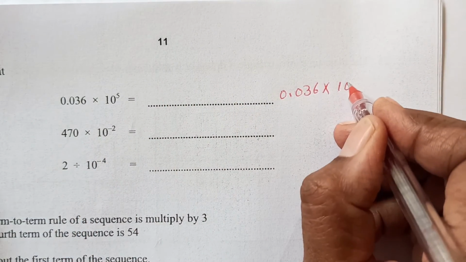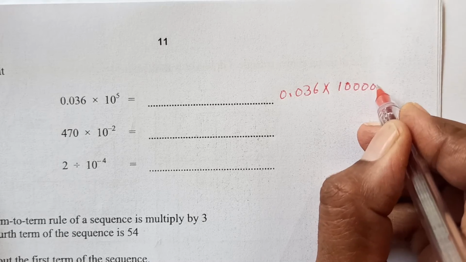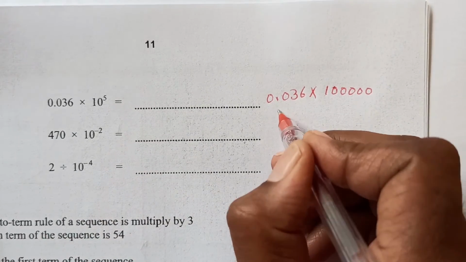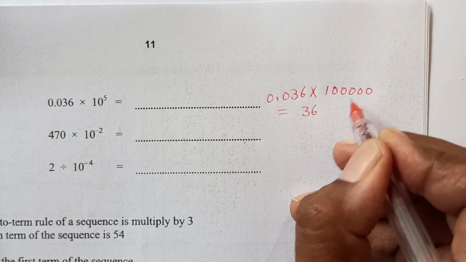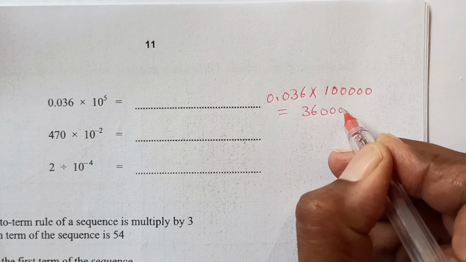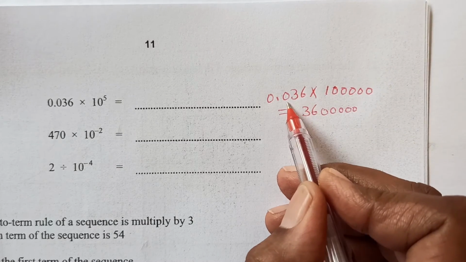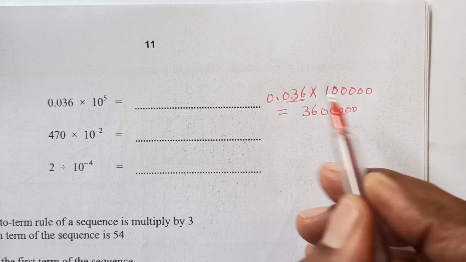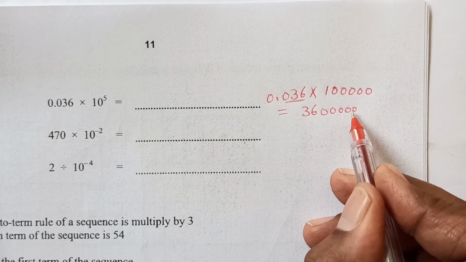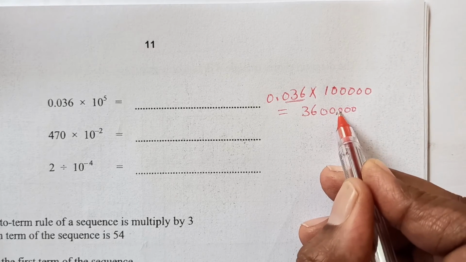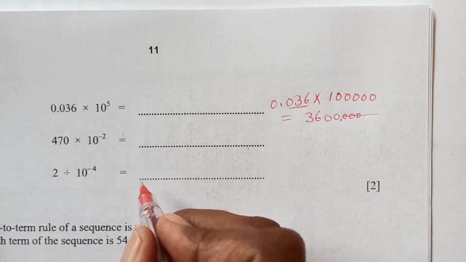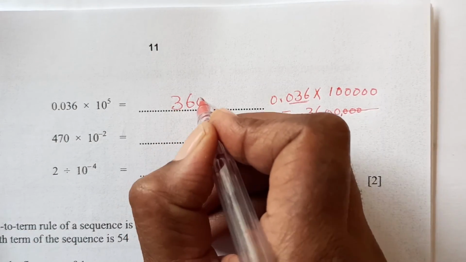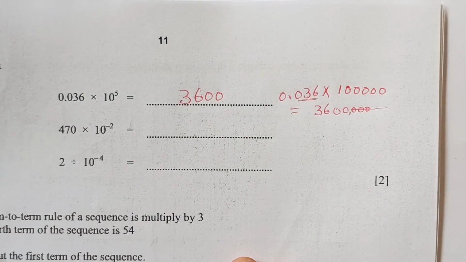That means 1, 2, 3, 4 and 5 zeros, right? So 36 should have 5 zeros like this. Then there are 3 decimal places, 1, 2, 3. So we'll start from the right hand side, 1, 2 and 3. So the decimal comes over here, and these 3 zeros are gone. So 3600 is going to be the final answer, right?